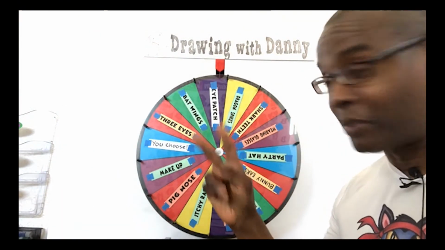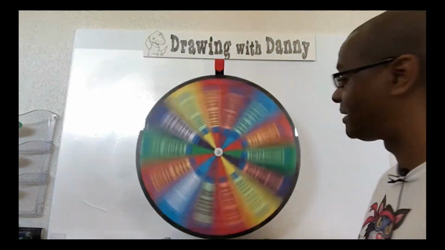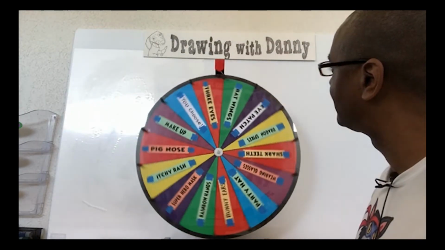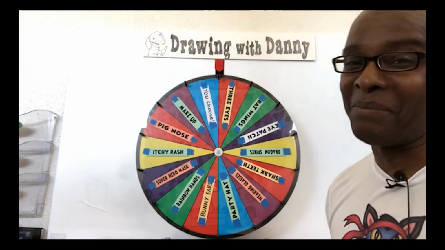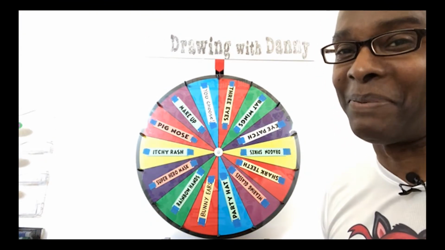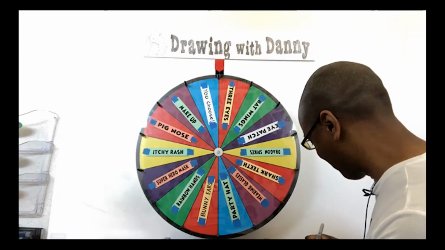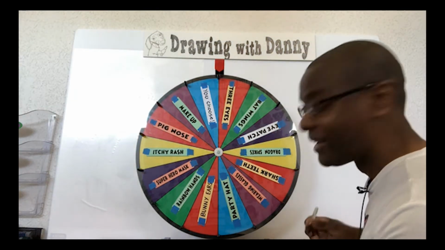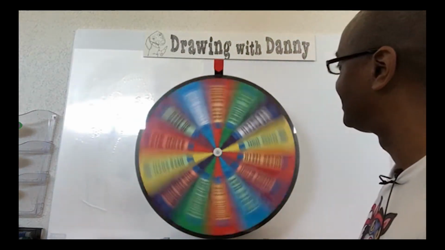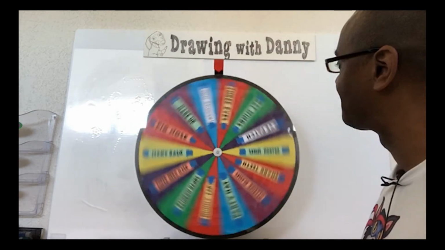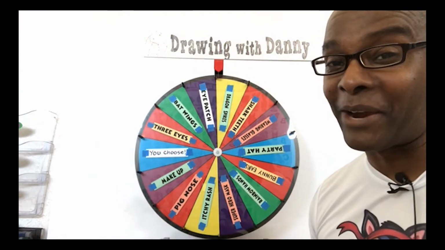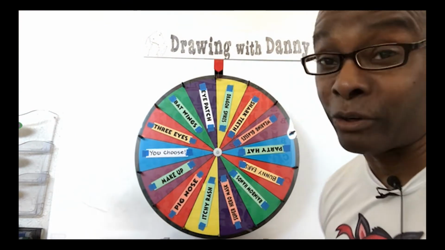So here's spin number 2. So my character also has to have 3 eyes, which means one eye is going to be covered up with the eye patch. So an eye patch and 3 eyes. And here's the final spin. Okay, so the last character trait I have to draw are dragon spikes.